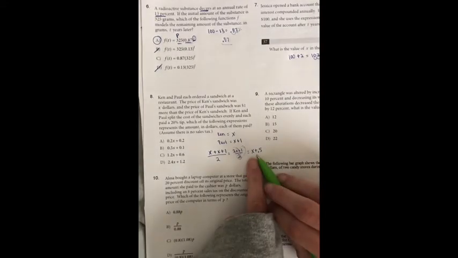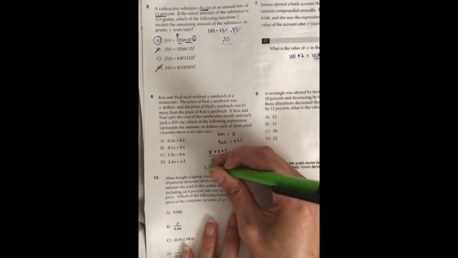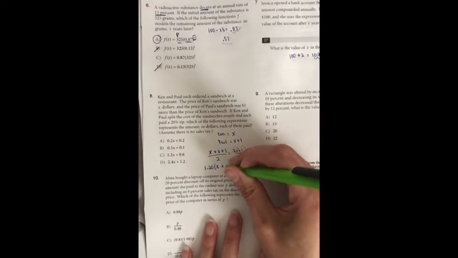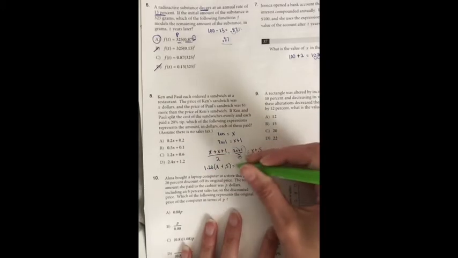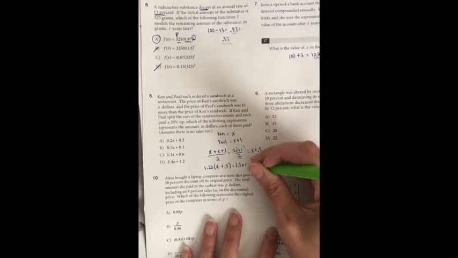So this is like 2x over 2 is just x, and then plus 1/2, plus 0.5. Okay, so this is what each of them paid because they split it evenly. And then each of them paid 20% on top of that. So then we have the 100% plus the 20% of that x plus 0.5. So then we just need to distribute that. So it'll be 1.2x plus 0.6.